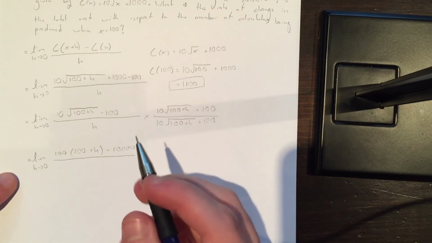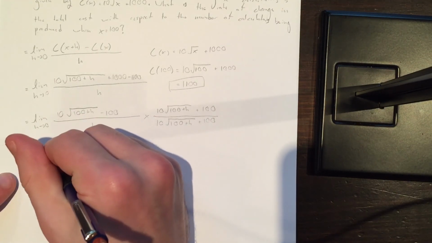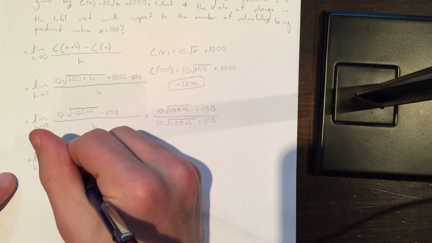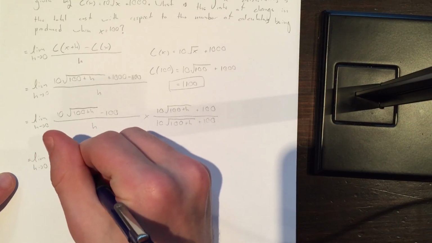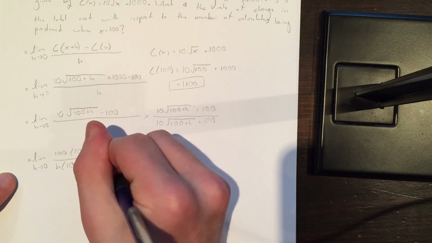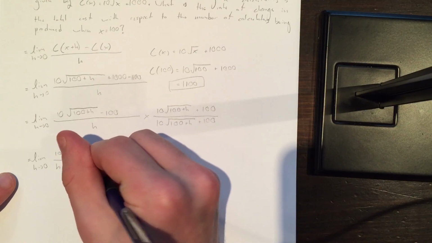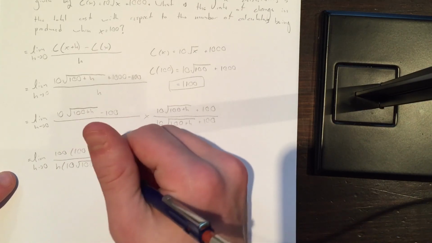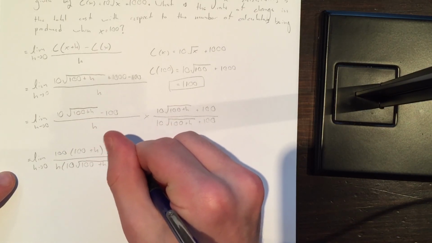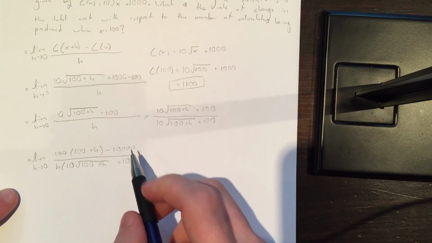And in the denominator, things are going to get a little trickier because it's going to be h times 10 root 100 plus h plus 100. Right.